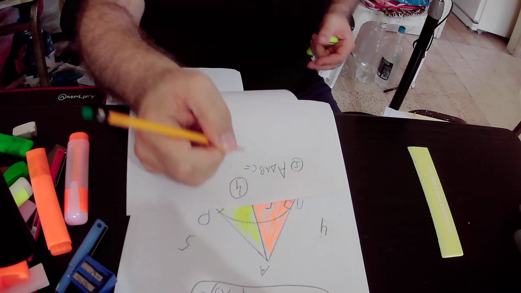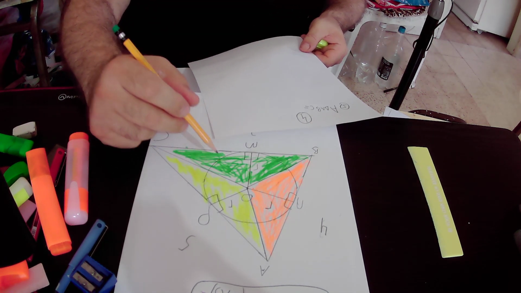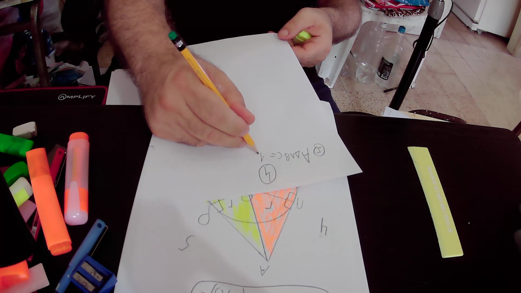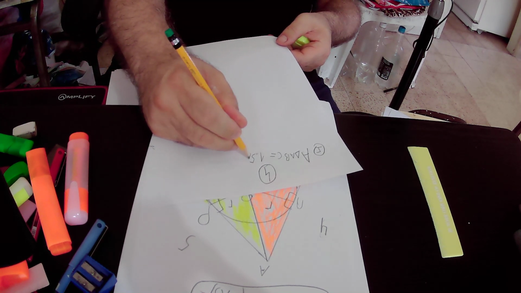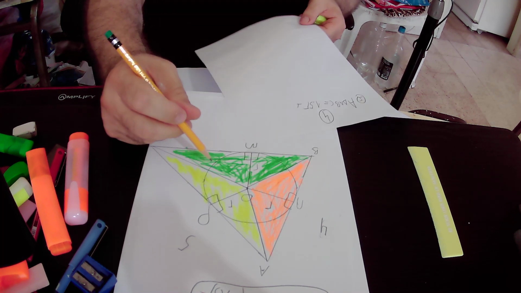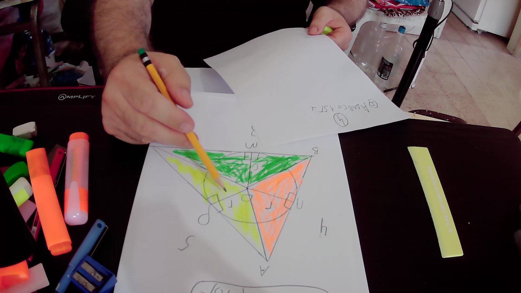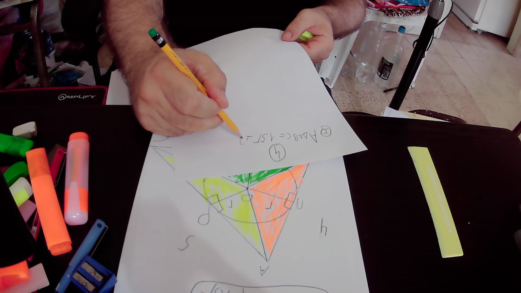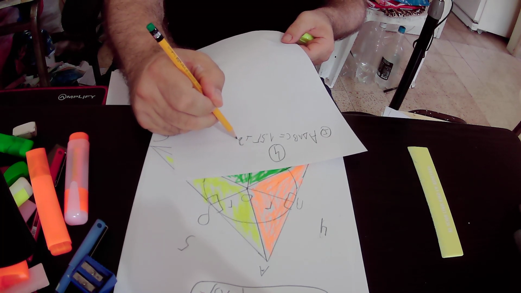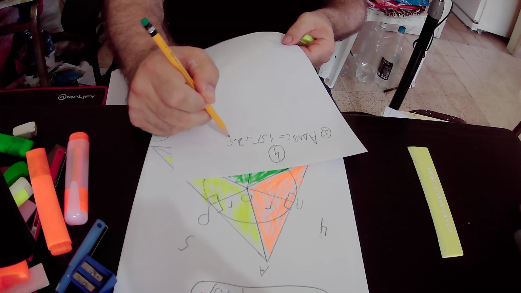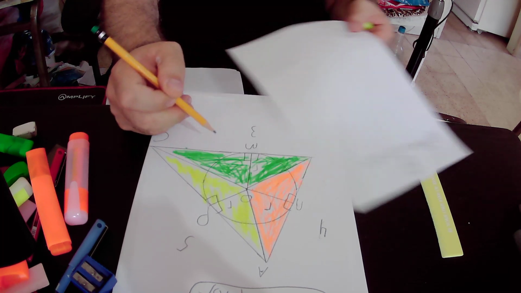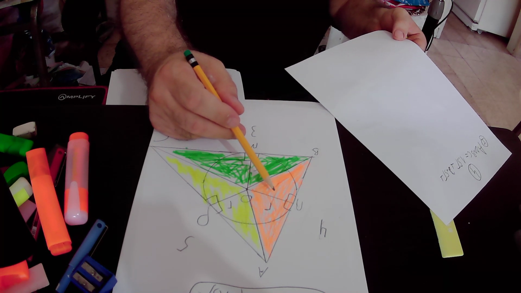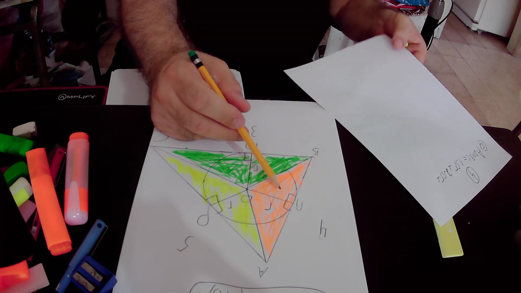equals the sum of the areas of the green triangle. The area of the green triangle is 1.5 times the radius, plus the area of the yellow triangle. The area of the yellow triangle is 2.5 times the radius, plus the area of the orange triangle, that is 2 times the radius.